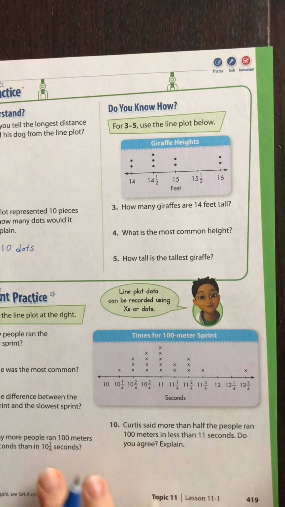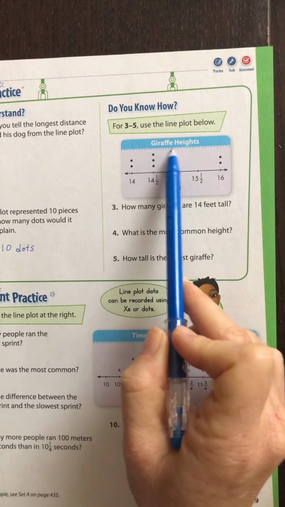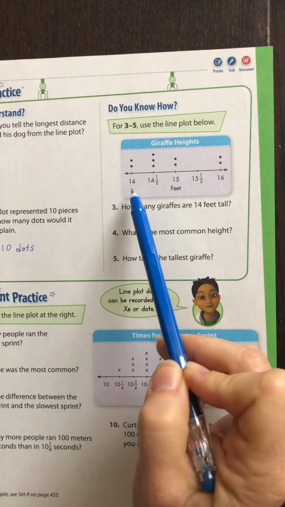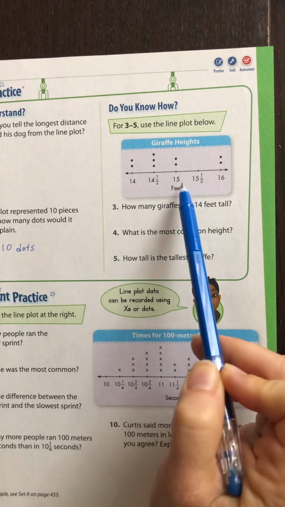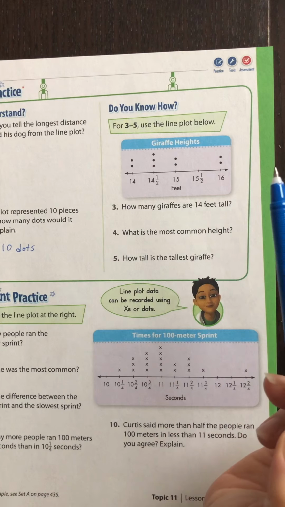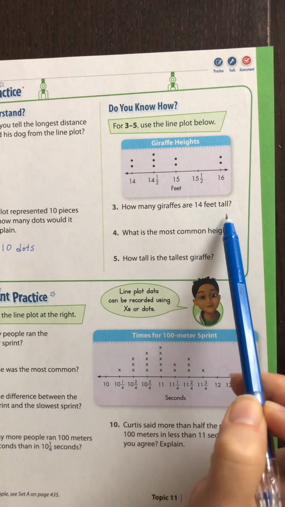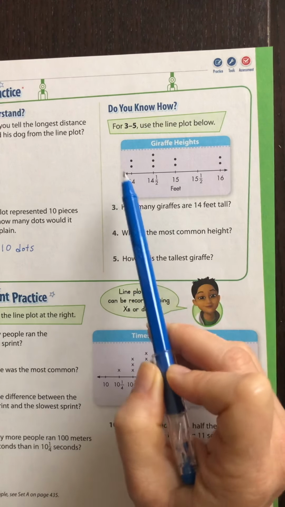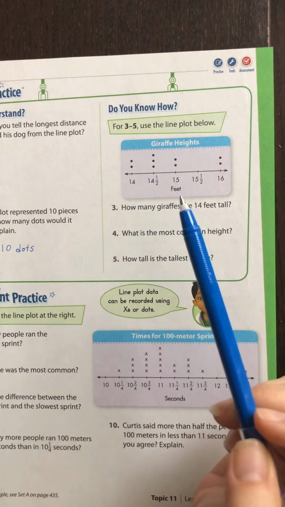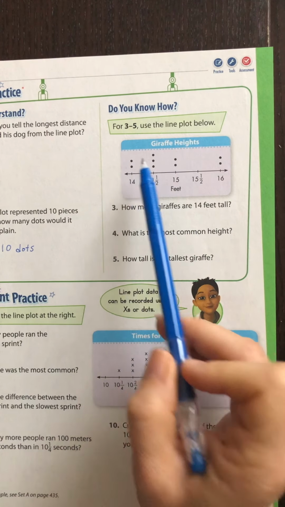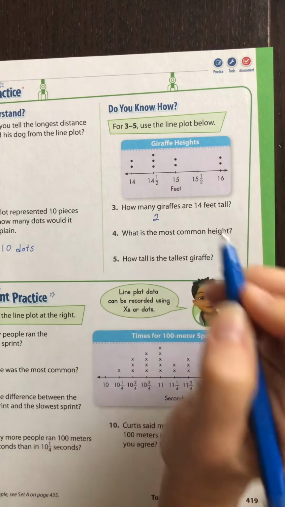So let's look at 3 through 5. We're going to use this line plot below, giraffe heights. Our giraffe heights vary from 14 inches, we're going by half inches, all the way up to 16 inches. So our first question is, how many giraffes are 14 feet tall? So we look at the 14, we go above the 14 to look at how many dots we have. That means that there were two, because we count 2 dots, 2 giraffes that were 14 feet tall.